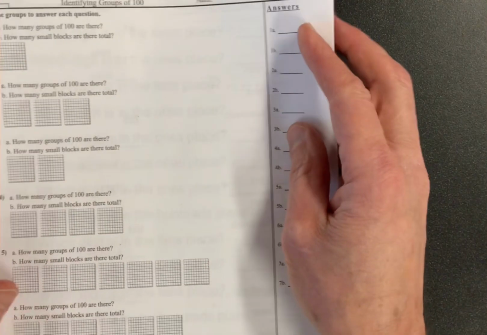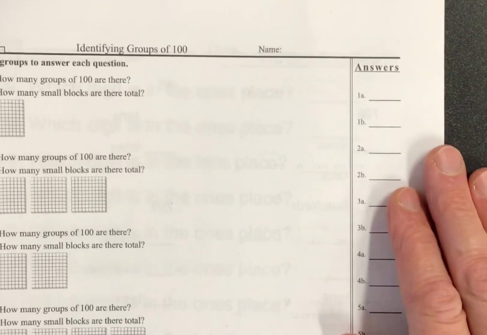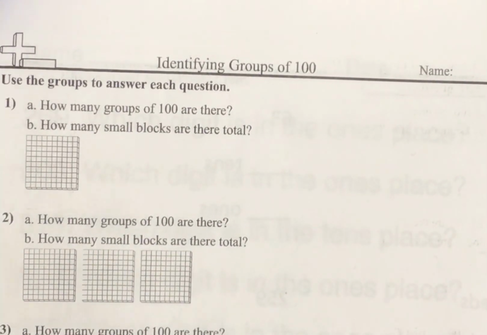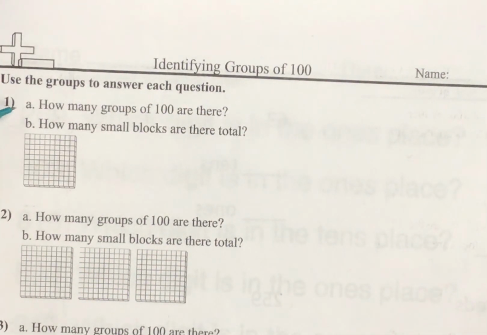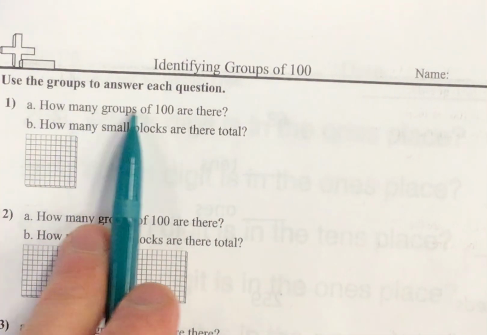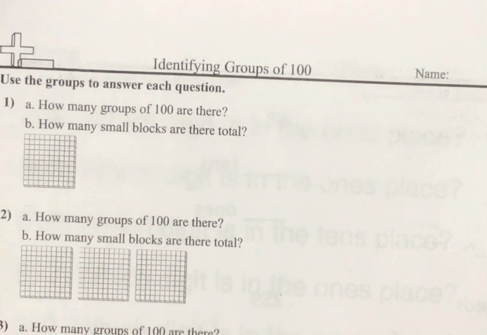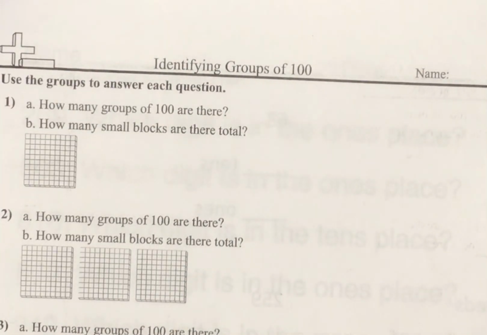Now, let's look and see what this is asking for, because there's a reason why we counted those. It says, use the groups to answer each question. Number 1A, how many groups of 100 are there? Now, we just counted these on this block here, and we learned that there are 100.